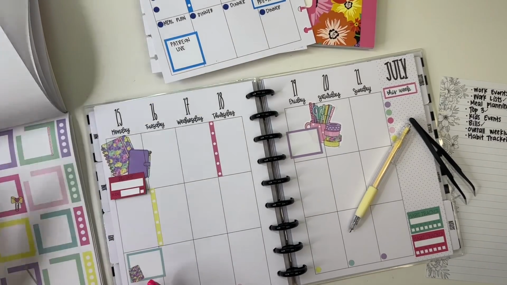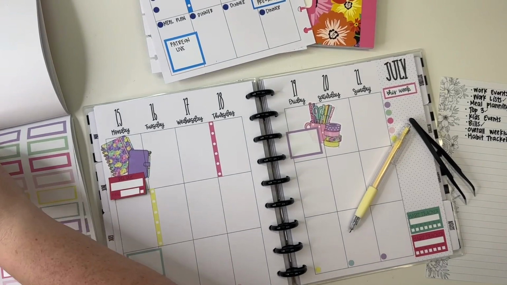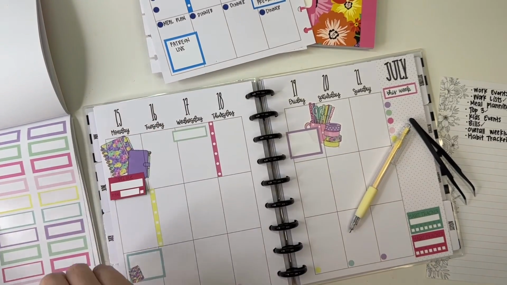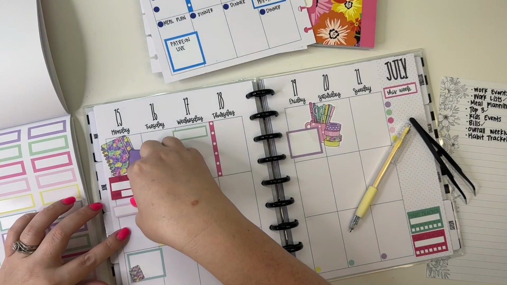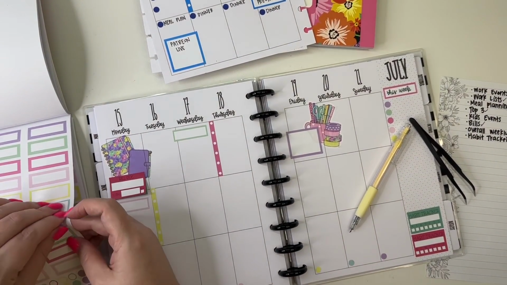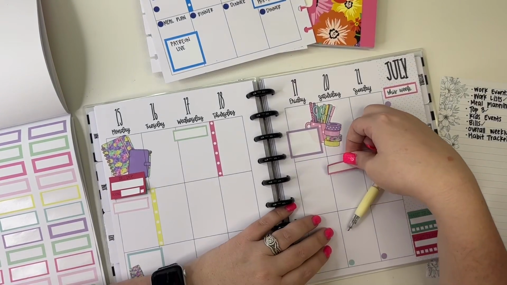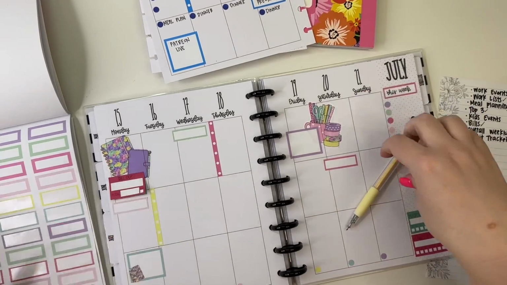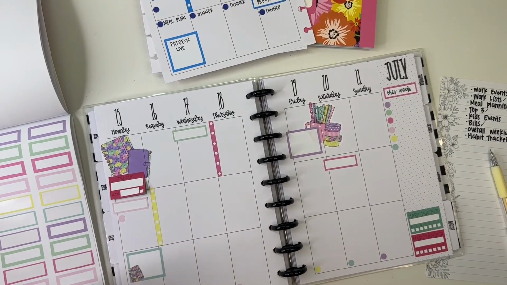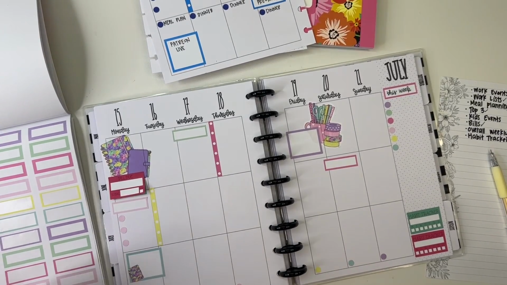Then I want to do my top 3. So I'm going to go to this page where I have the different headers, and I'm going to do one on Wednesday. I'm going to do one on Monday. And I'm actually going to do one on Saturday this week. Okay, then I'm going to use my dot stickers to list my 3 dots underneath.